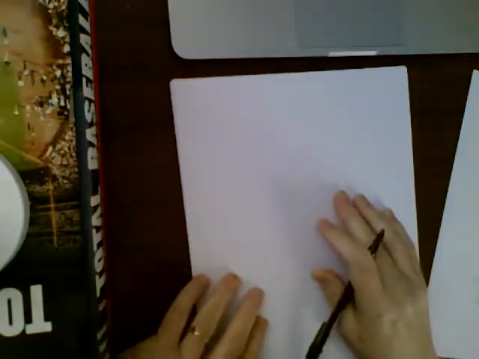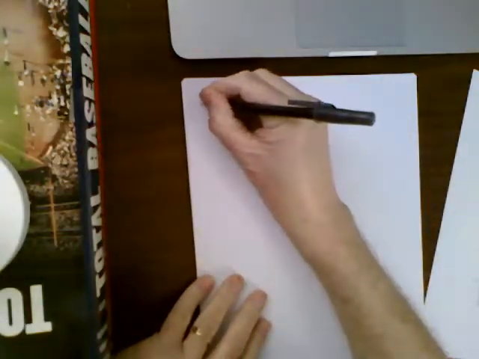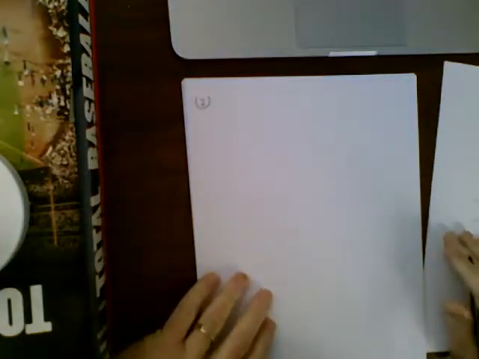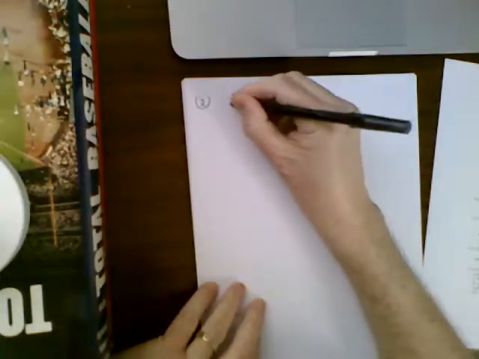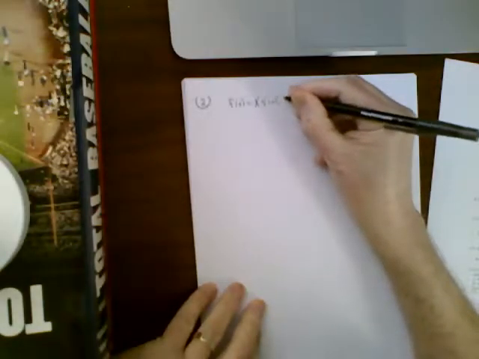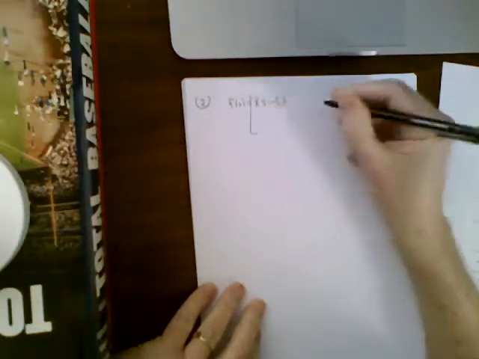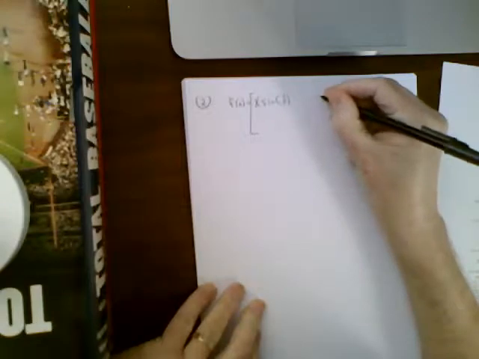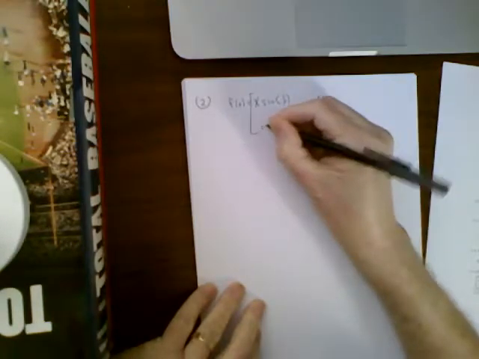Next, for 17.9c, we're looking at f of x equals x sine 1 over x. At least this is the case when x is not equal to 0. And it's equal to 0 when x is equal to 0.